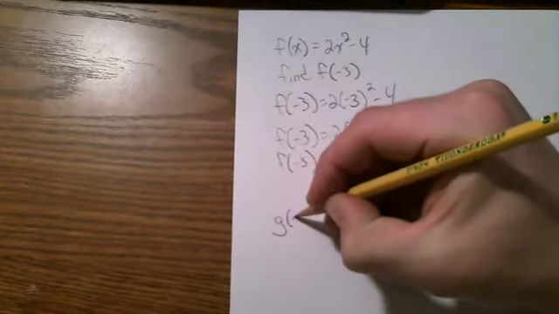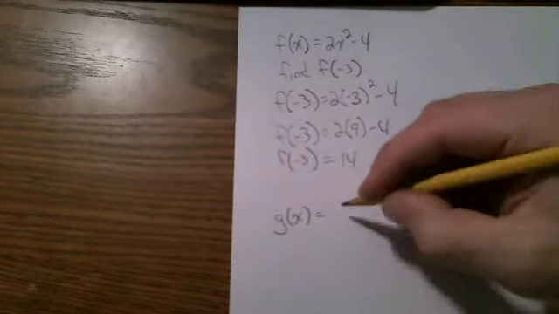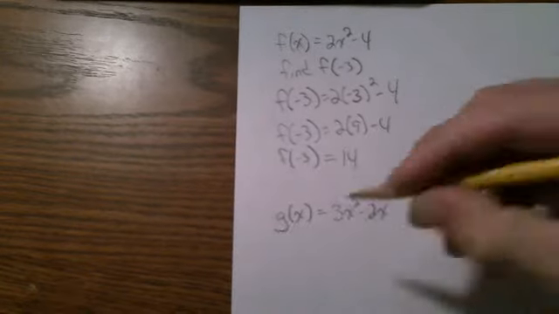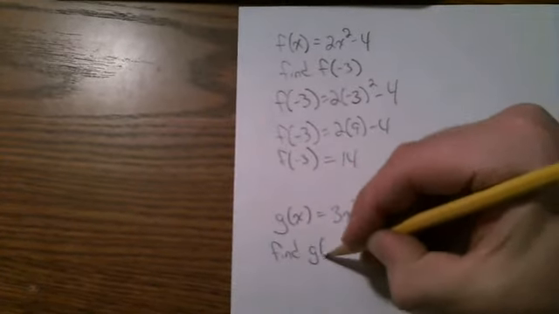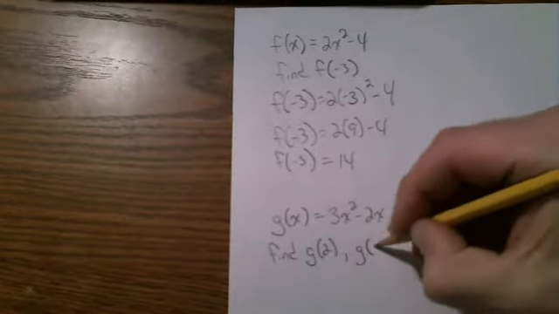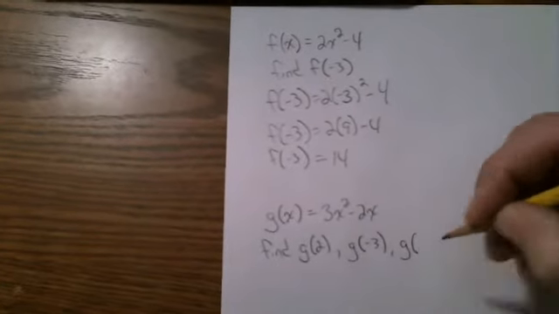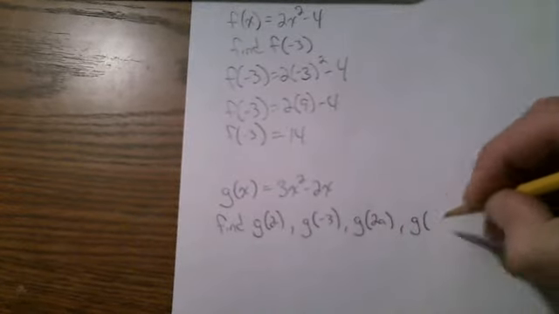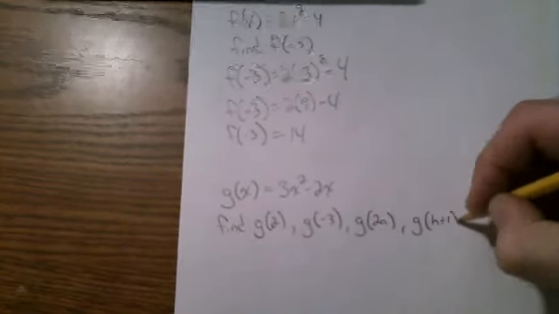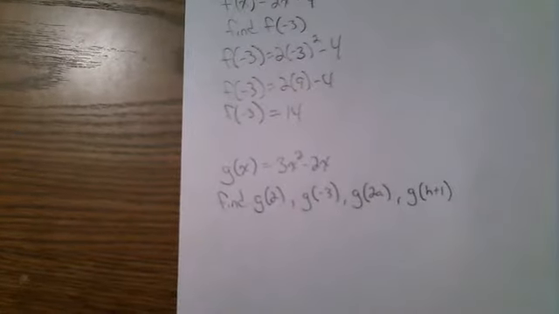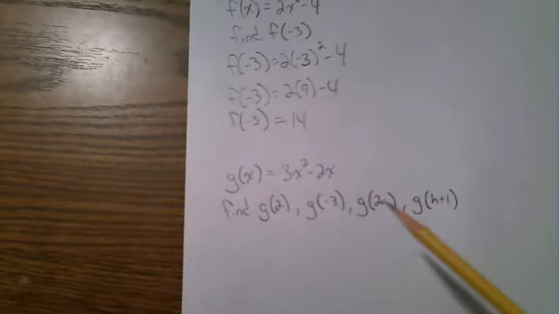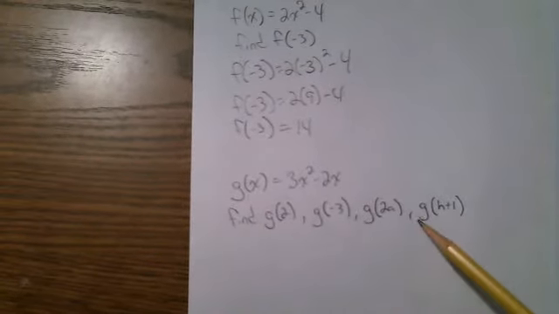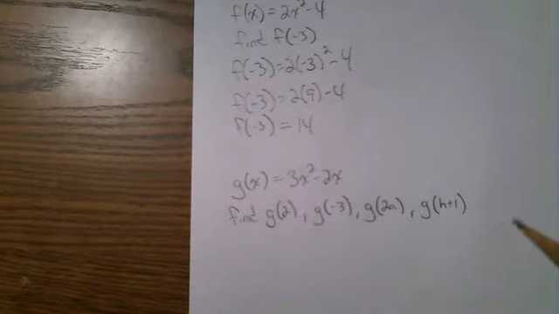Let's say I have some function called g, and I'll call it g of x, equals 3x squared minus 2x. Let's find a couple of values. Let's find g of 2, g of negative 3, g of 2a, and g of h plus 1. Okay, so these are 4 different questions here. 1, 2, 3, 4 different parts. But all of these are telling me to plug into the function g. So the function g is defined by 3x squared minus 2x.